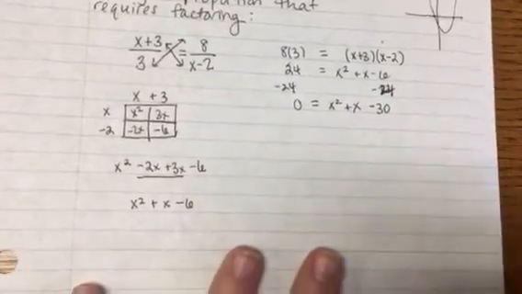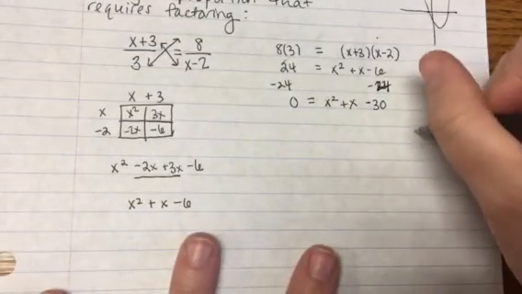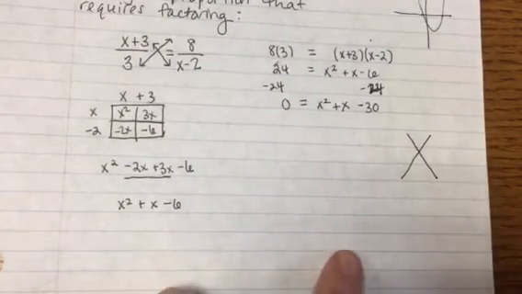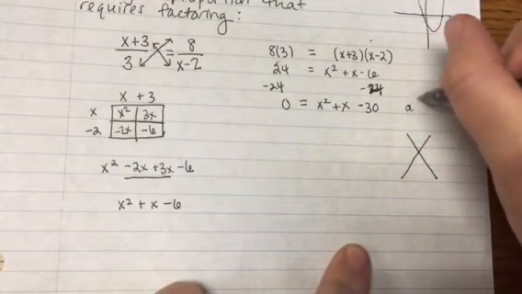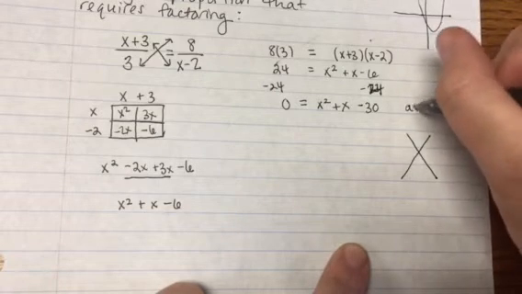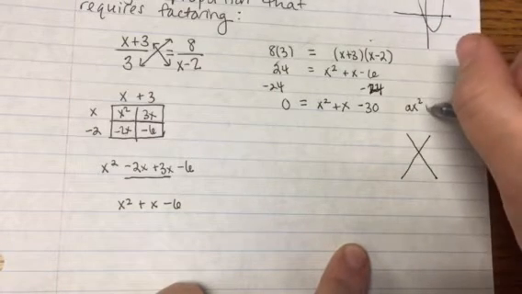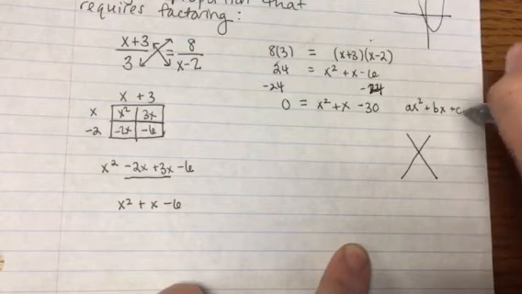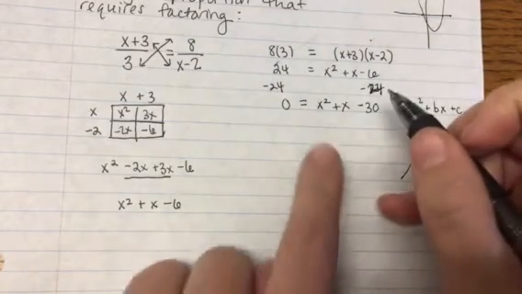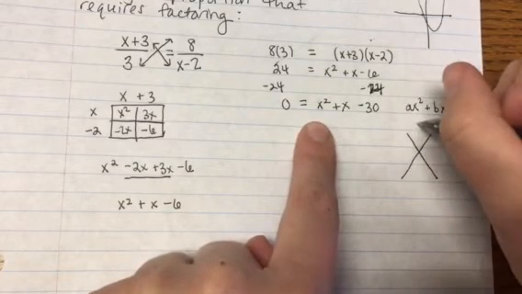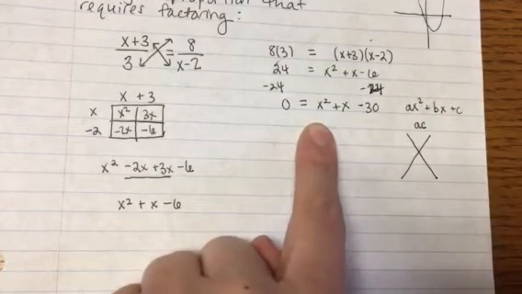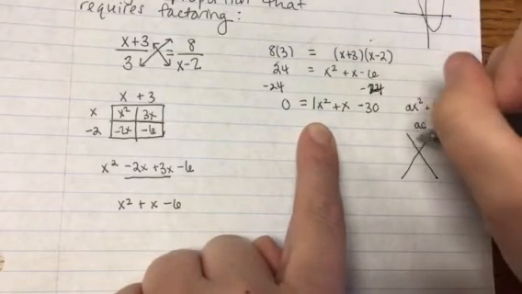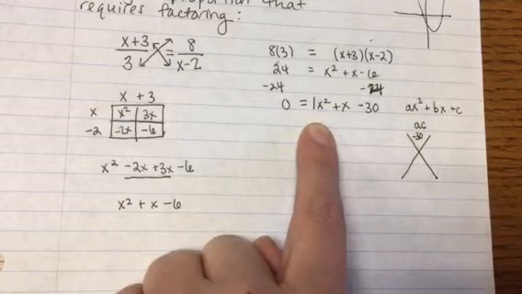All right, so we're at a point where we can factor, and we're going to consider this in standard form. So remember, when we talk about the standard form of a quadratic, a is the coefficient of x squared, b is the coefficient of x, and c is our constant term. So when I look at this, I'm going to find the product of a times c, and in this case, a is 1 and c is negative 30. So 1 times negative 30 is negative 30.